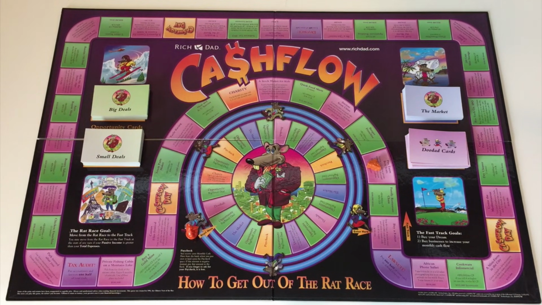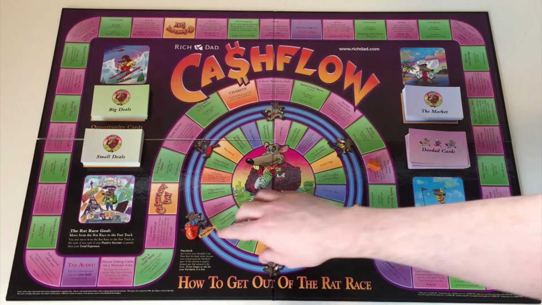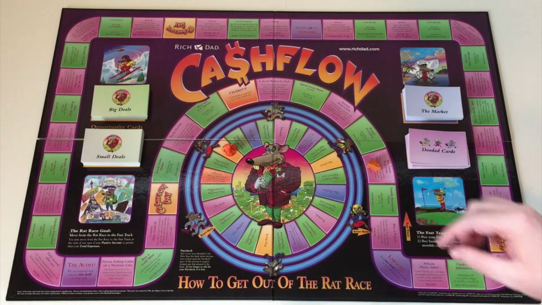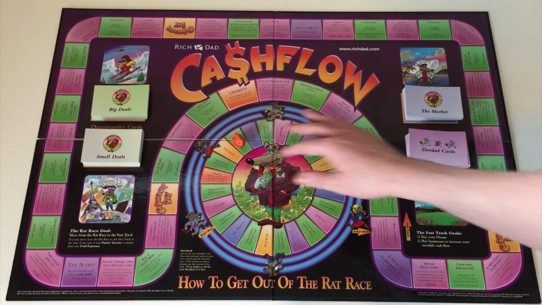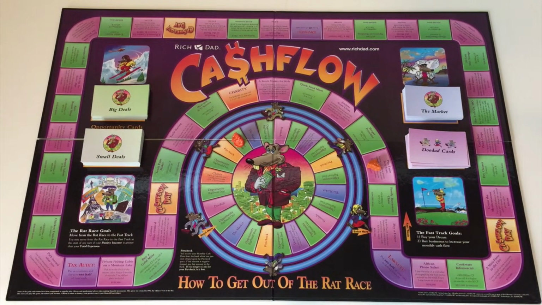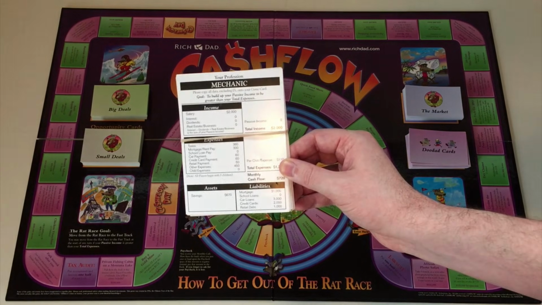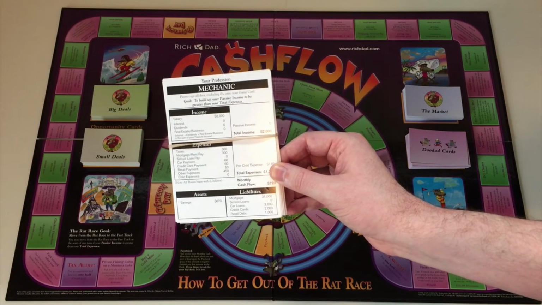I'm going to explain a couple of things here on the board. Once you get started in the game, you roll the dice and you move clockwise. If you rolled and landed on or past paycheck, then you will receive your paycheck. Your paycheck comes from the income statement and balance sheet. The very first thing you do when you start the game is take one of these profession cards, take the information from that card, and move it over onto your income statement and balance sheet, which looks like this.